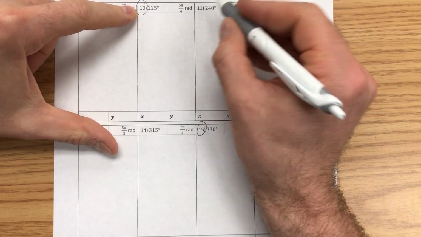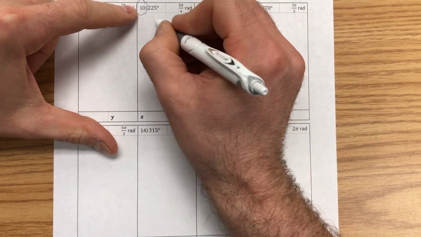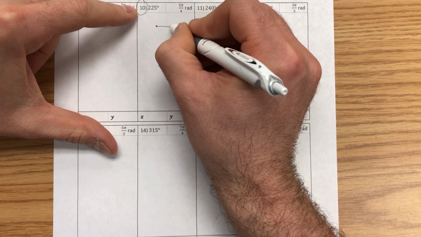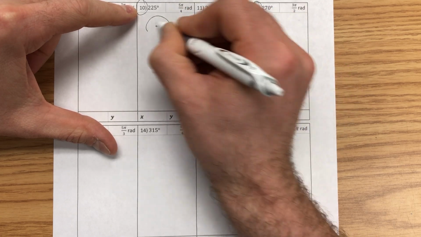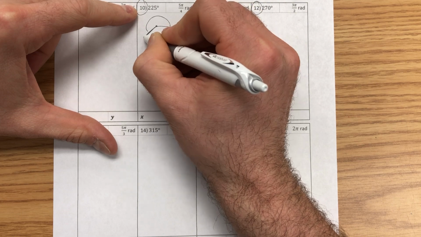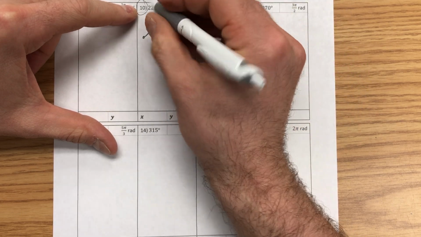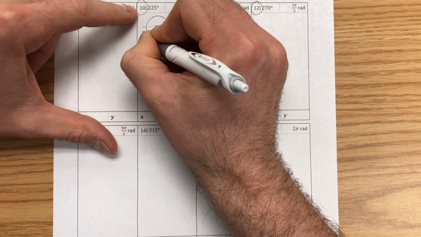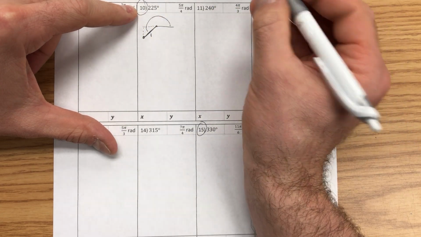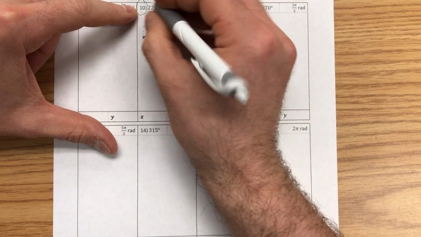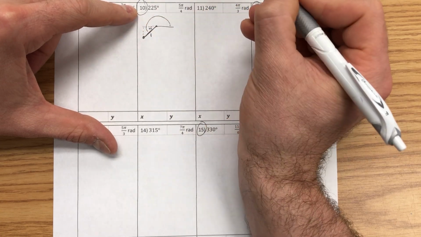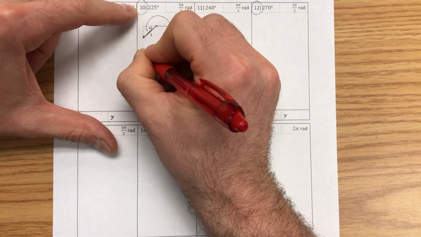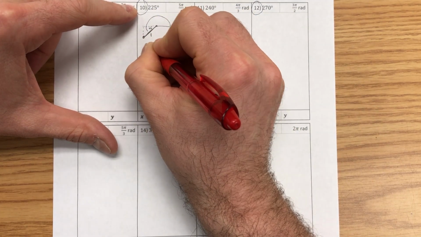Number 10, 225 degrees. I know that on the circle, that's not quite 3/4 of the way, but I have gone somewhere over here. So I have a spot right there, and I know that if this is radius 1, I want to figure out what my x value and what my y value are. So I'm going to say, how far past 180 did I go? 45. Which means that I'm looking at a 45, 45, 90.